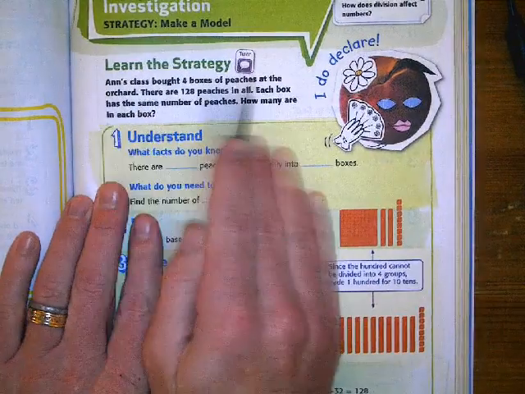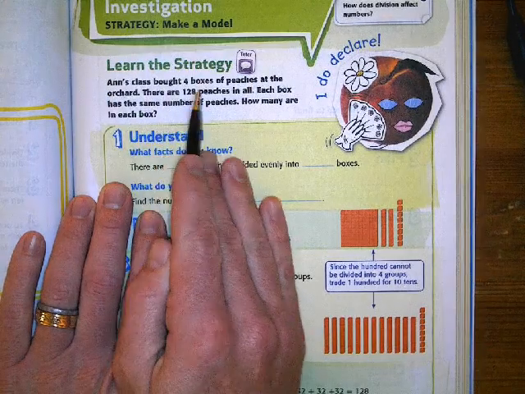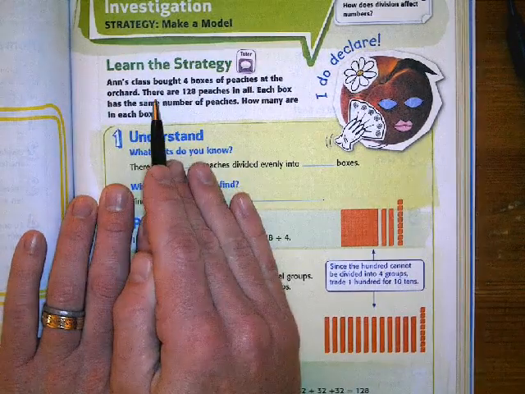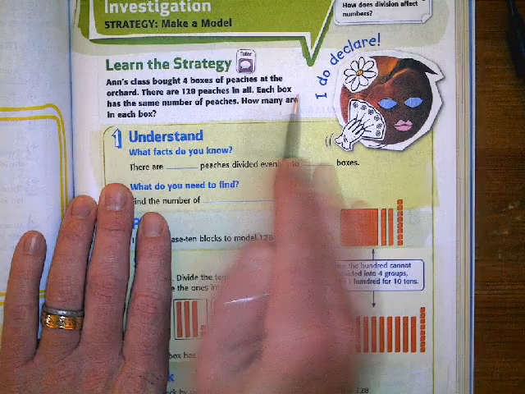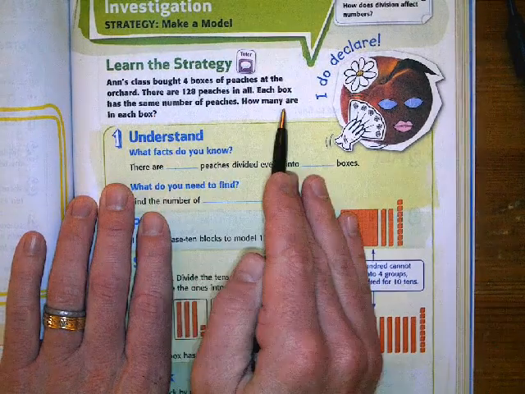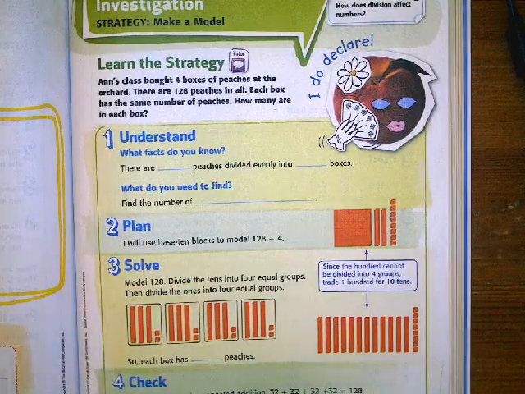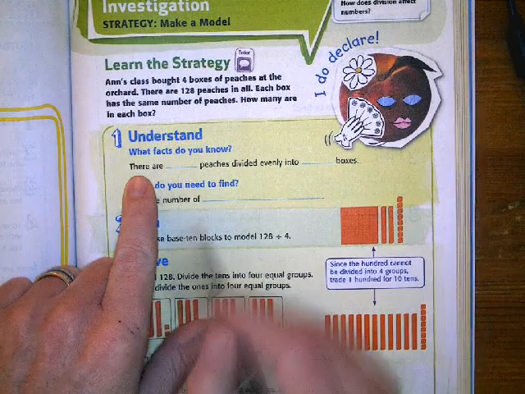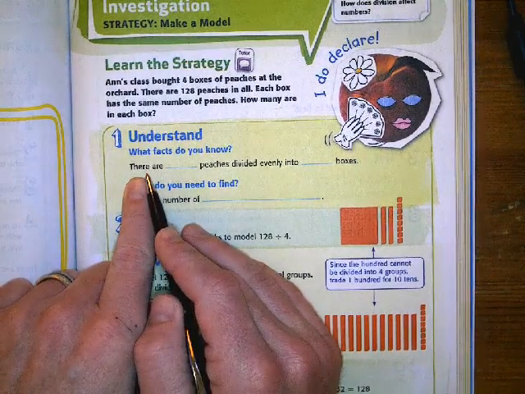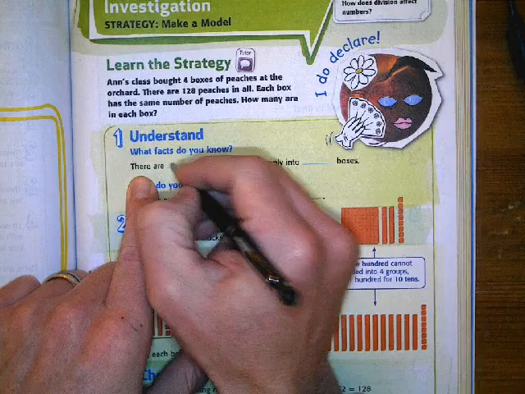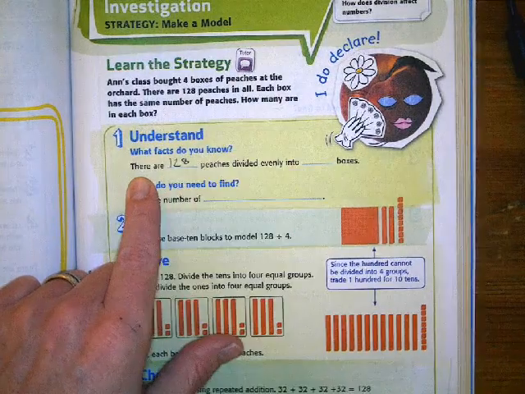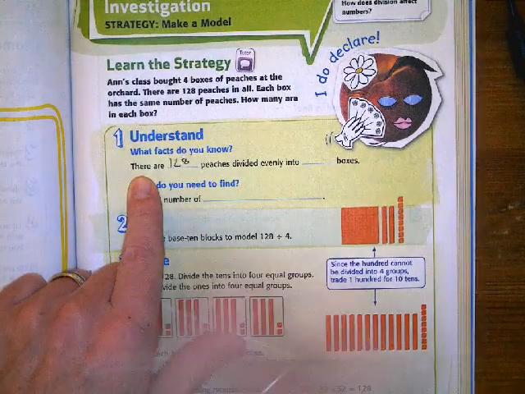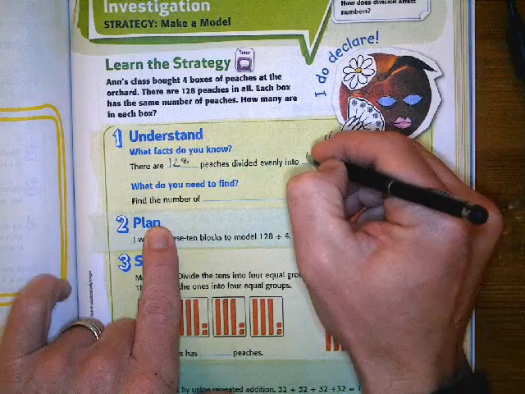Alright, this says, learn the strategy. Anne's class bought 4 boxes of peaches at the orchard. There are 128 peaches in all. Each box has the same number of peaches. How many are in each box? What facts do you know? Well, I know that there are 128 peaches, and I know they need to be divided evenly into 4 boxes.